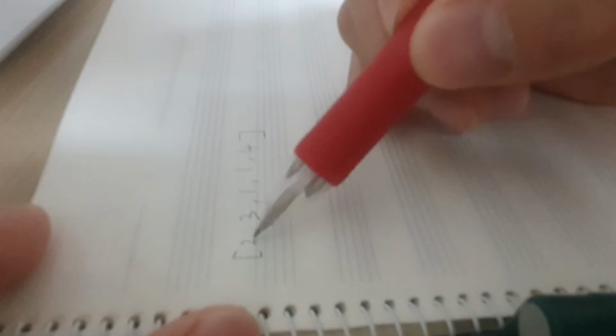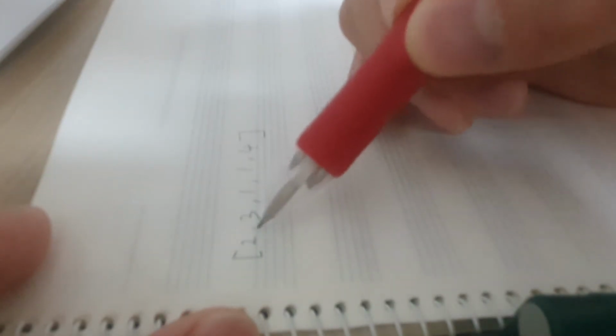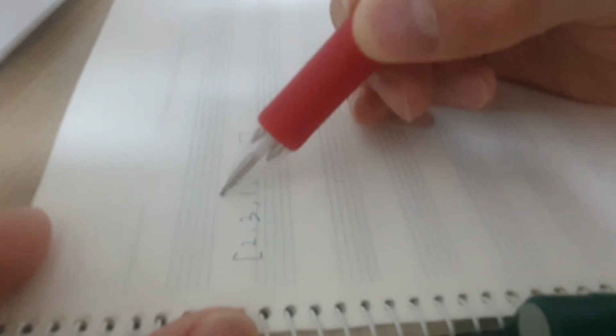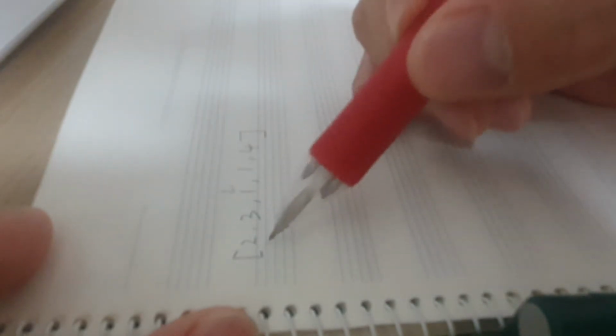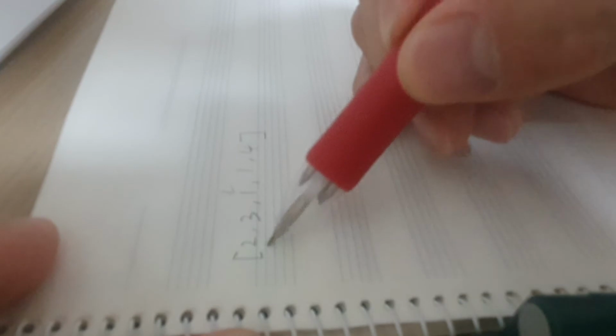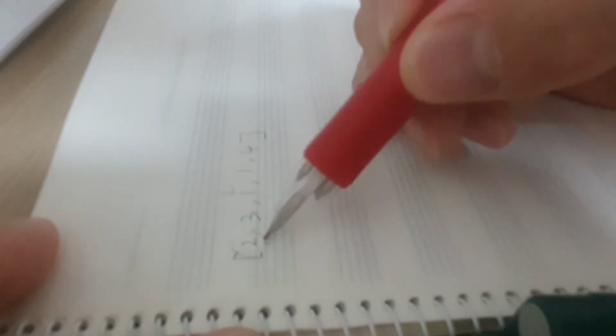Like if we have 2, this means we can jump over here, but it is not necessary. You can just choose between 1 or 2. This represents the maximum number of steps.